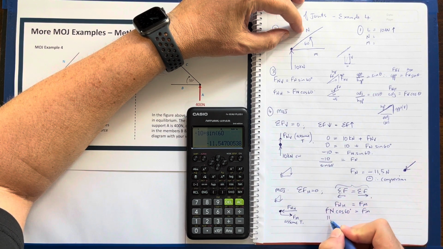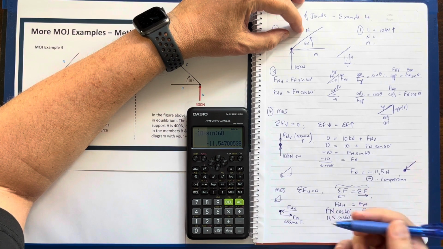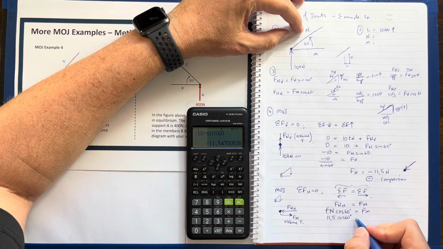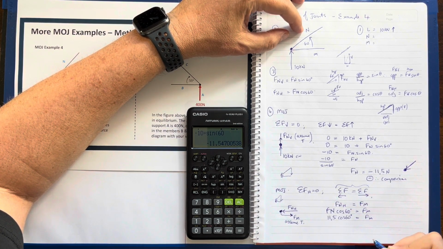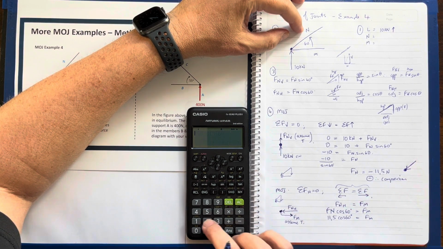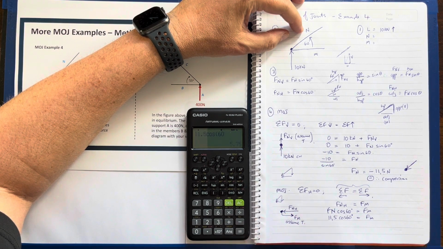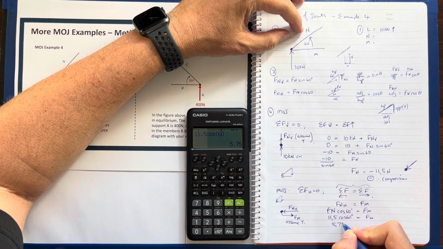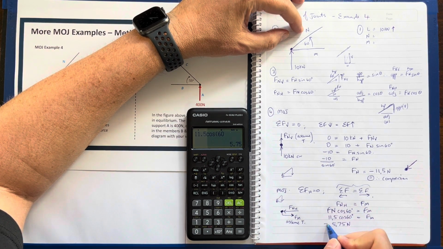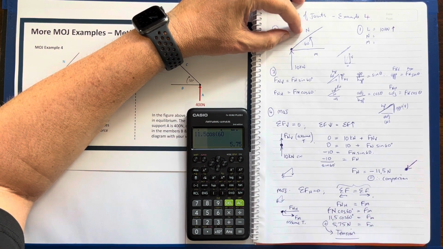So I put now 11.5 cos 60 traveling in that direction equals force M. 11.5 cos 60 is 5.75 kilonewtons. It is positive, therefore it is in tension.